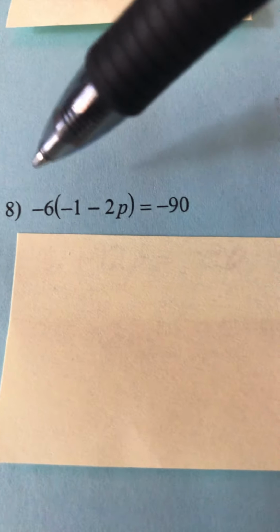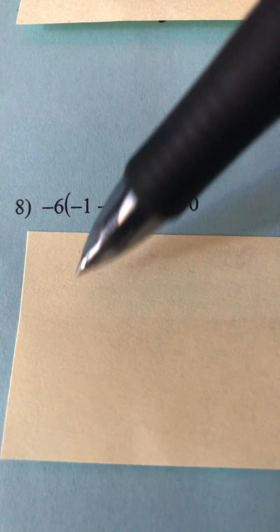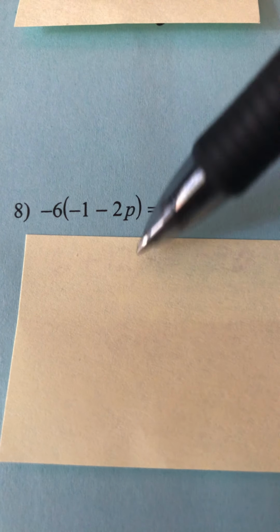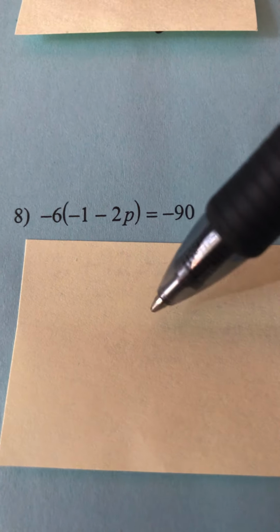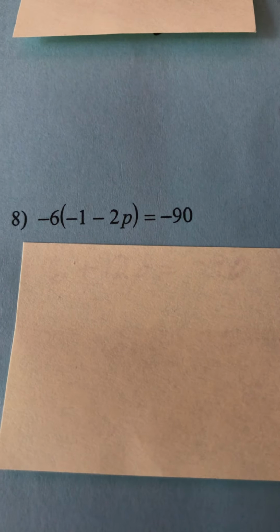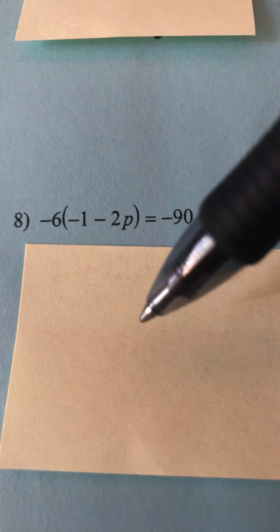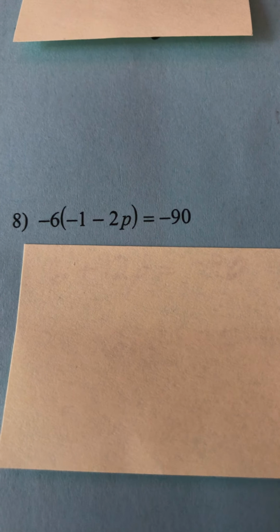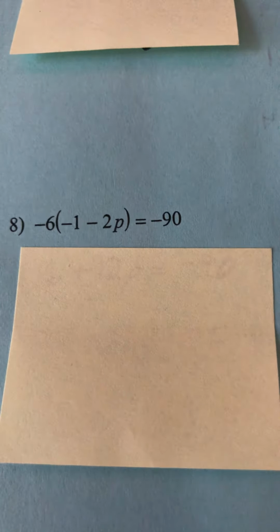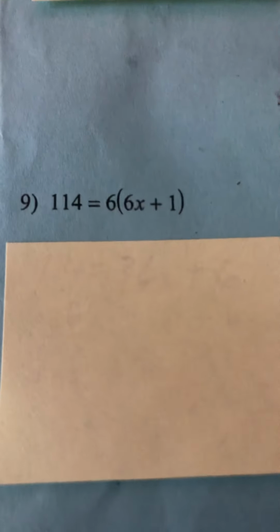Number 8, you're going to use the distributive property, negative 6 times negative 1, whatever that equals. And then you're going to do negative 6 times a negative 2, whatever that equals. So that's going to be plus something p equals negative 90. Then you're going to add or subtract something from both sides to get the p a little bit closer to being by itself. Then you're going to divide both sides by something to get p by itself. And that will tell you what p equals.